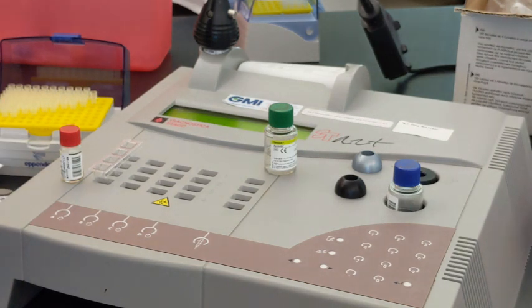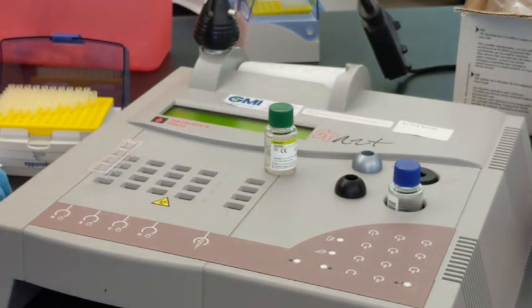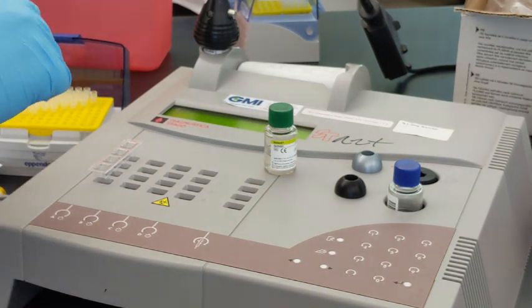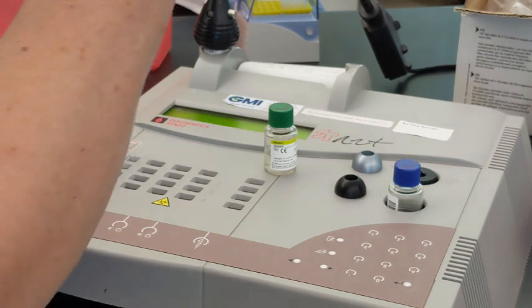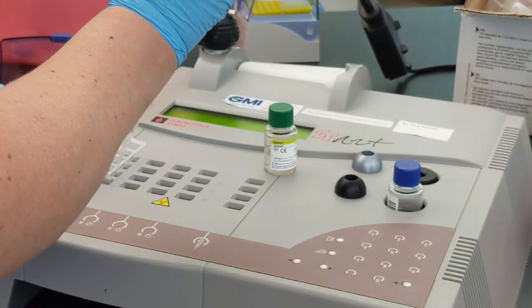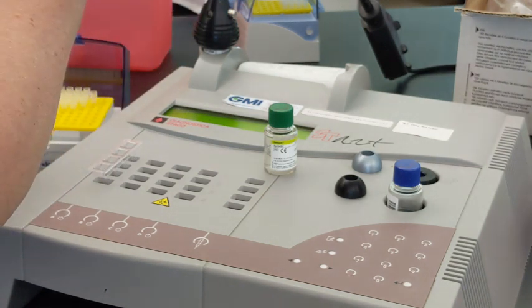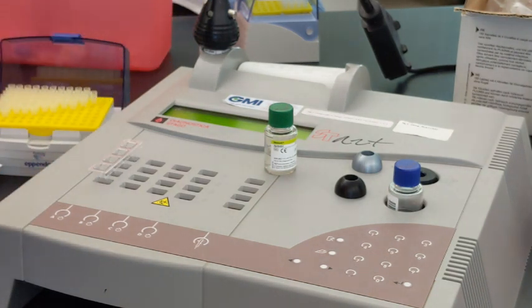Since I'm using a different sample, I'm going to go ahead and change my pipette tip to avoid any cross-contamination. So in wells number 3 and 4 of this particular row of cuvettes, I'm going to be adding the 7117 in spot number 3 and in spot number 4, changing my tip.